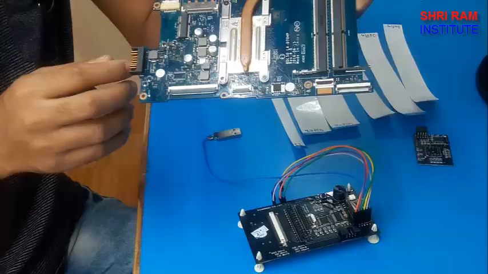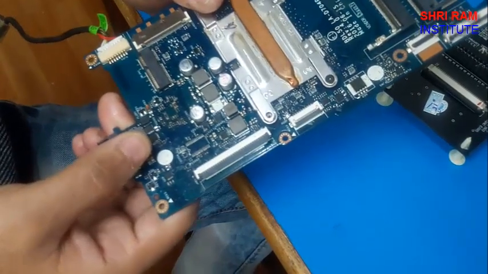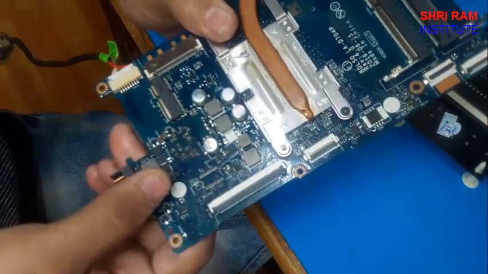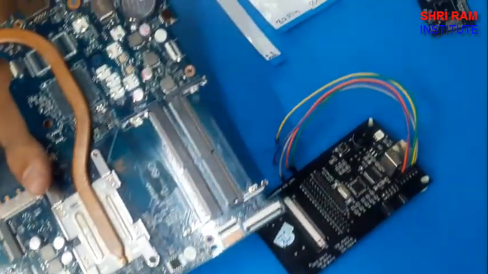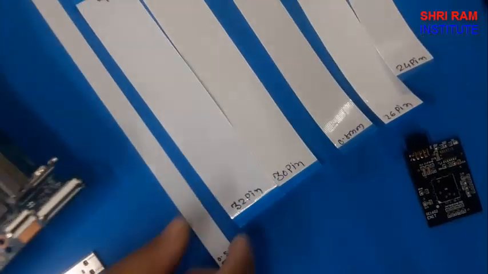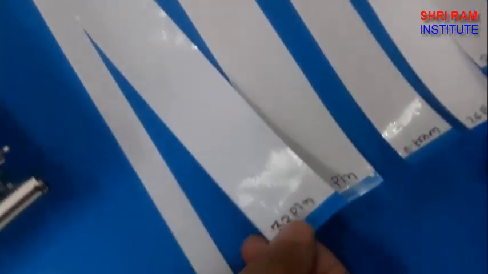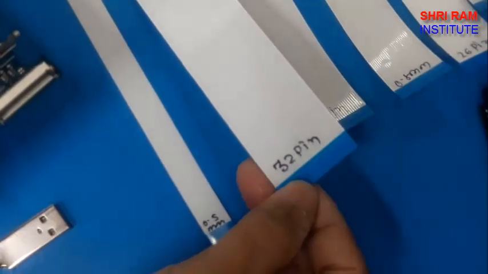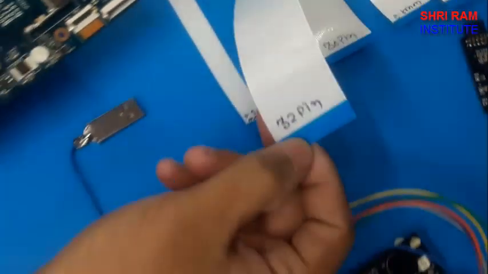Okay, we'll see. This is a 32 pin connector. So I am going to choose a 32 pin cable from here. So this one is my 32 pin cable.